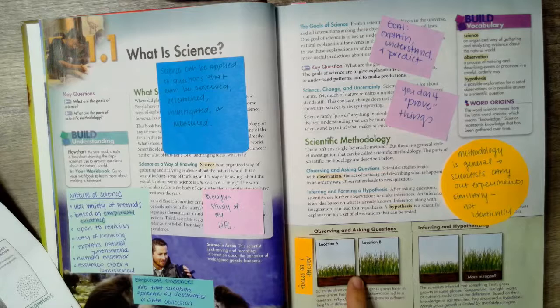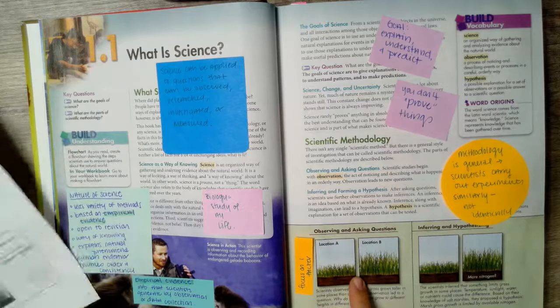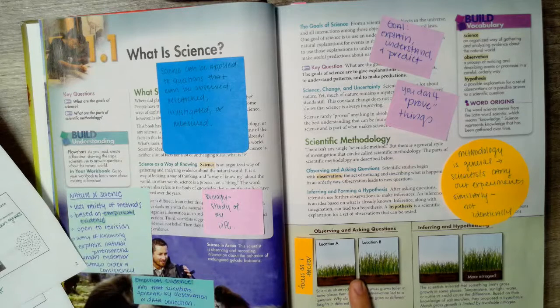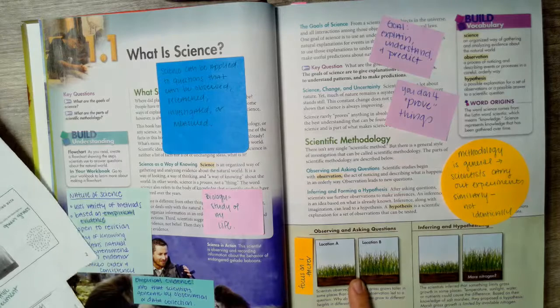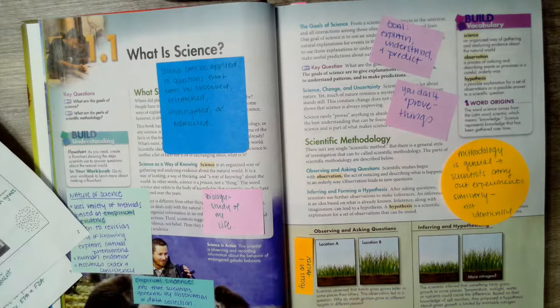moving down here, we are going to move through generic steps of this method. So first you're going to ask questions. The question here is, why do marsh grasses grow to different heights in different places? They are focusing on one factor. Alright, focus on one factor, because when you look at more than one factor, it makes it hard to observe where changes are happening. Okay?